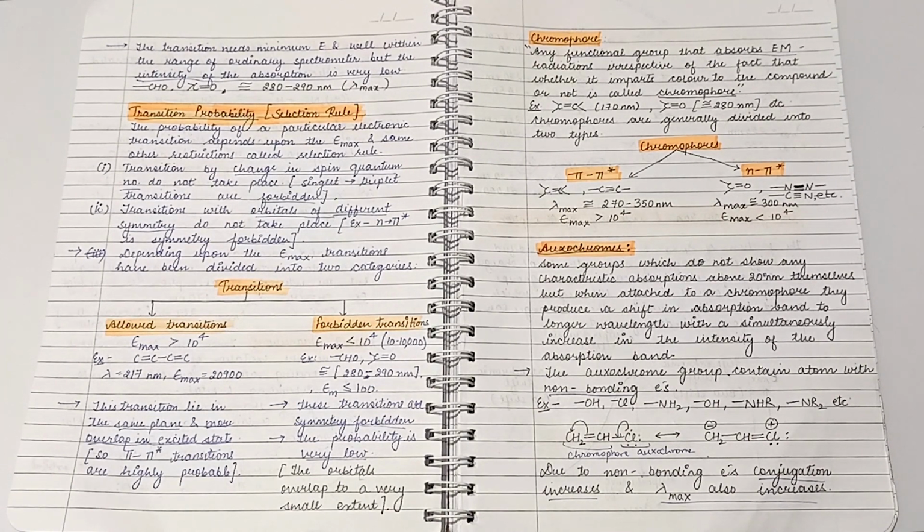Next comes the transition probability. That is, the probability of a particular electronic transition depends upon epsilon max and some other restrictions called selection rules. Transition by change in spin quantum number does not take place. That is, from singlet to triplet, transitions are forbidden. Transitions with orbitals of different symmetry do not take place at all. That is, n to pi star. The symmetry is changing, so it is also a forbidden transition.